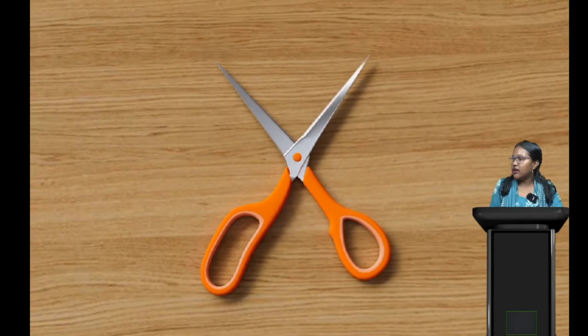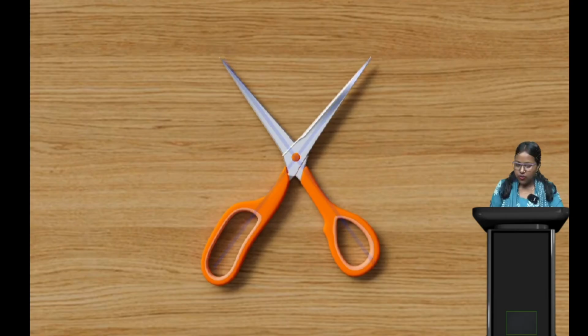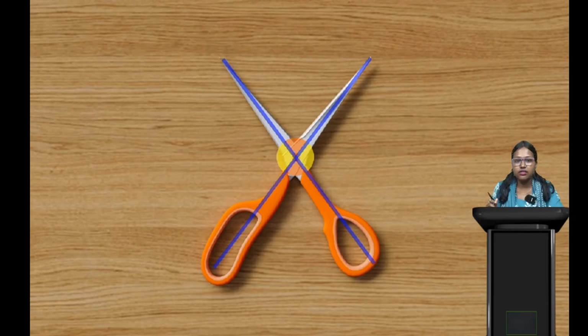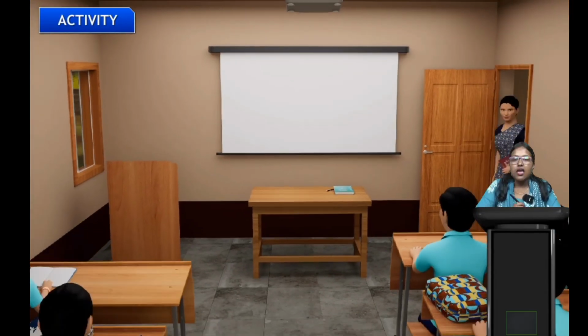Now here you can see one scissor. Here also, what can you notice? If you compare the scissor hands as lines, you can see that two lines are again crossing each other, meeting at a single point. Okay, let's do one activity.